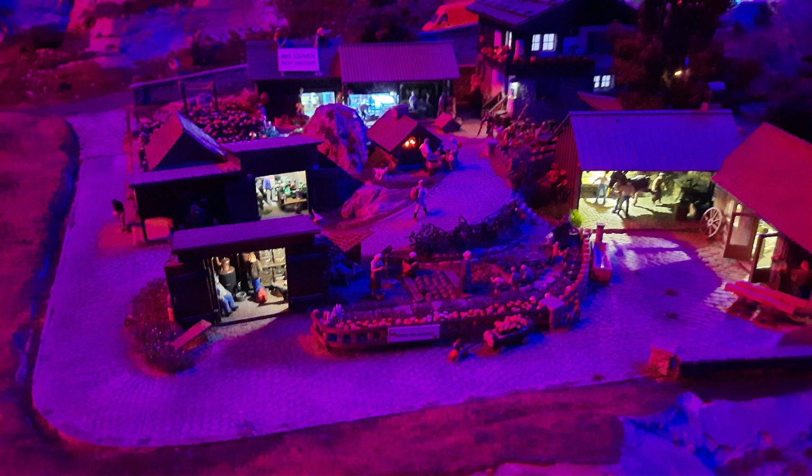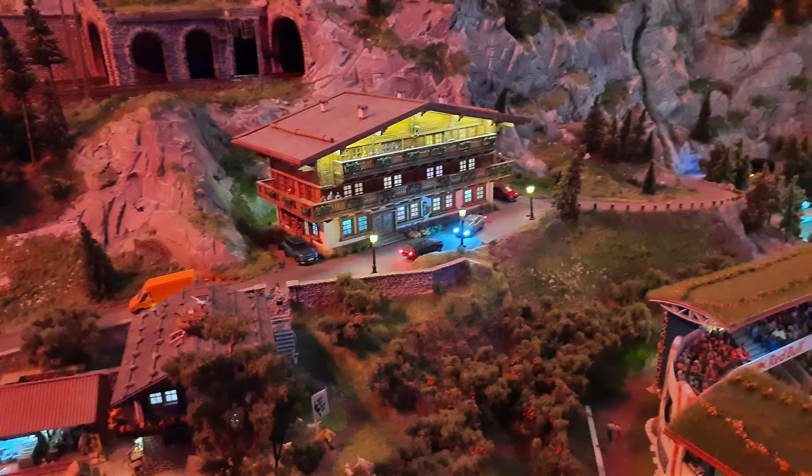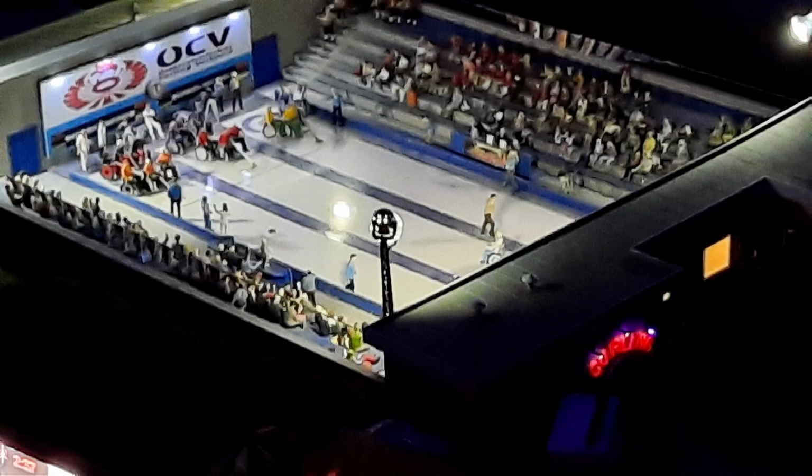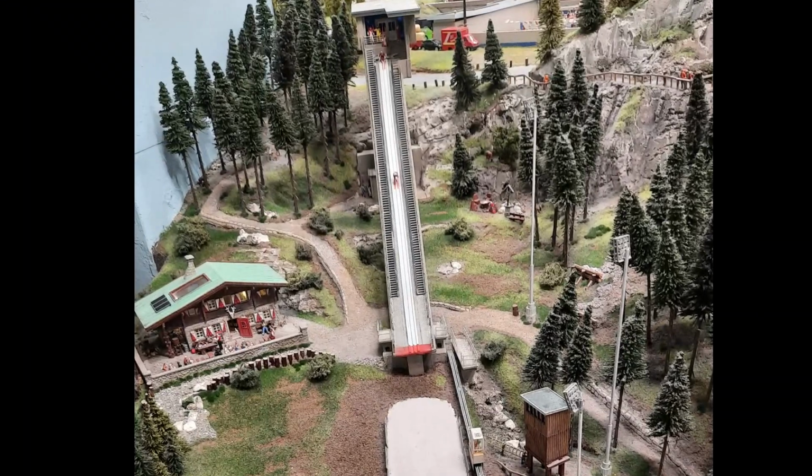And then just below that table, there are lots of scenes, a guest house, and obviously an Olympics. So we have the ice hockey, we have curling, most unusual for a model, and we have the ski jump.